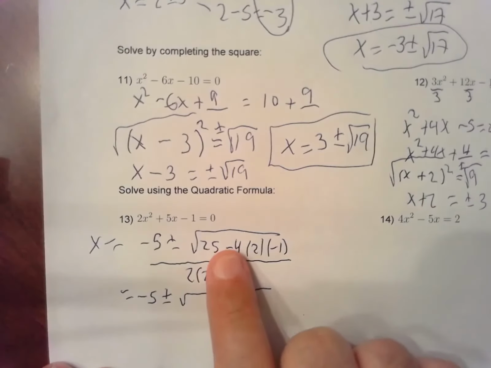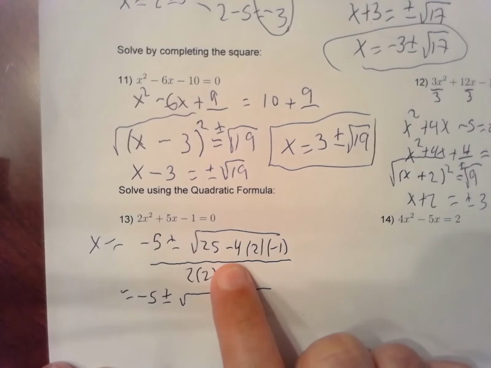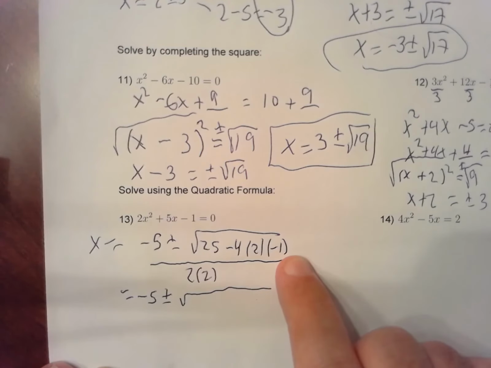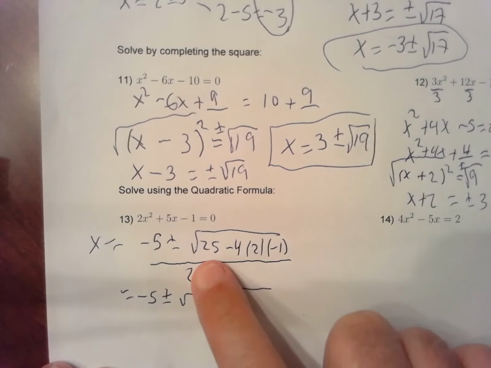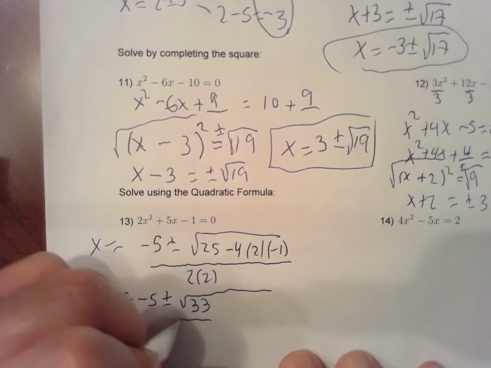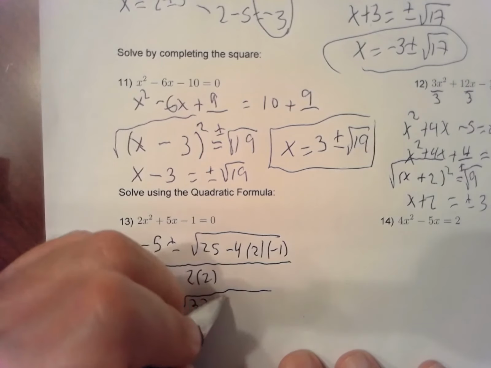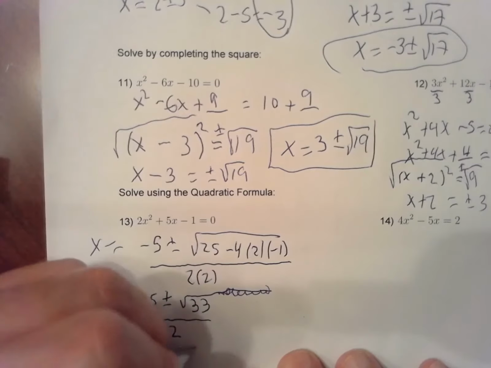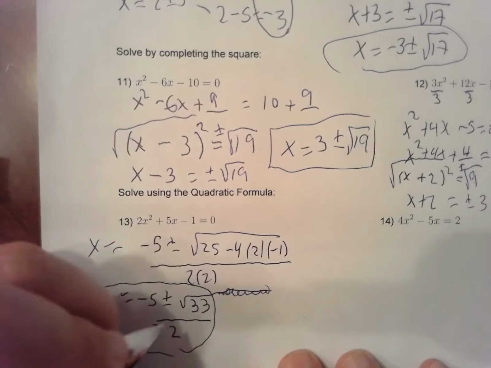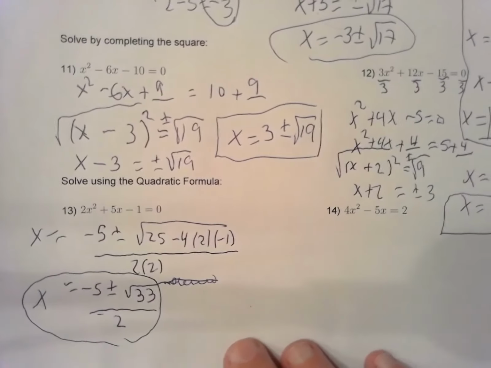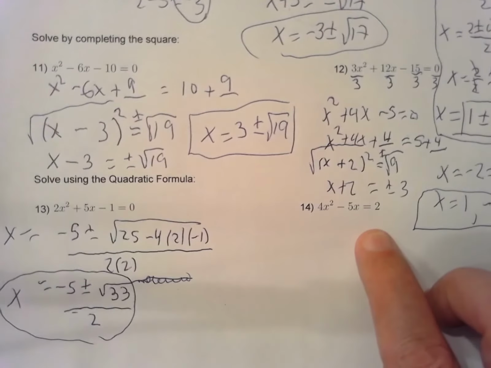Okay, let's just do all this math. Order of operations. Negative 4 times 2 times negative 1 would be positive 8. 25 plus 8 would be 33. All over 2. Didn't really need all that square root bar there, did I? So we're done. We get x is negative 5 plus or minus root 33 over 2. That won't simplify.